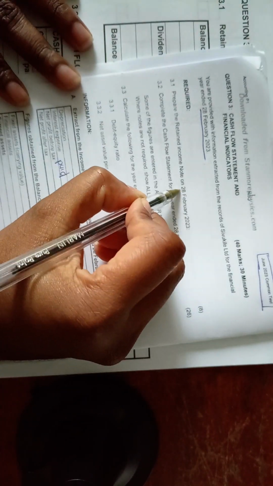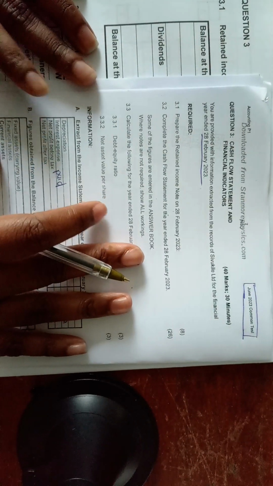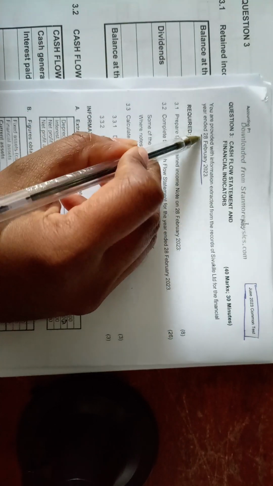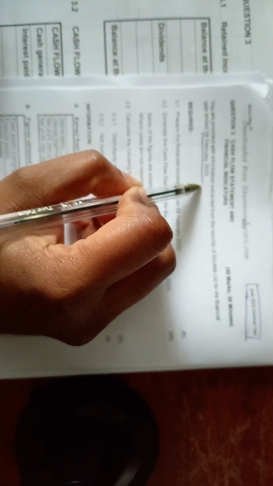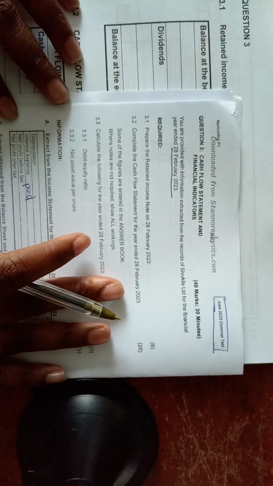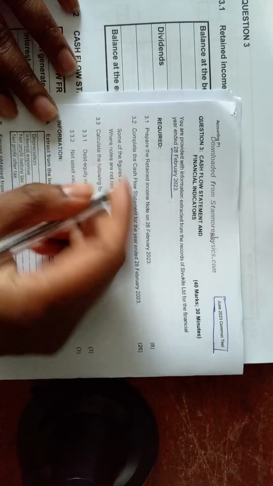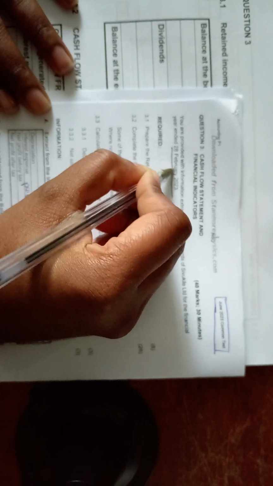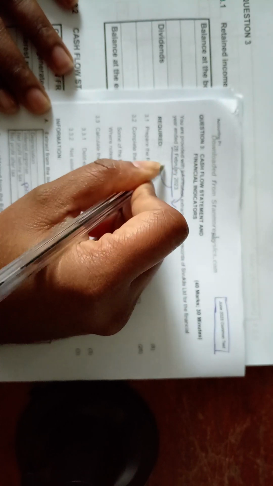Now remember that if they say that my financial year was on the 28th of Feb 2023, then the year that the financial year began is always 1 month after 1 year before.